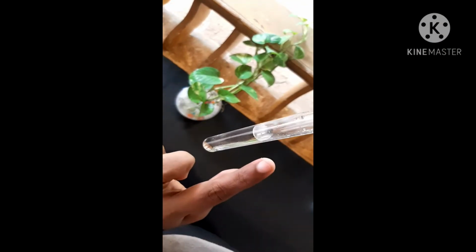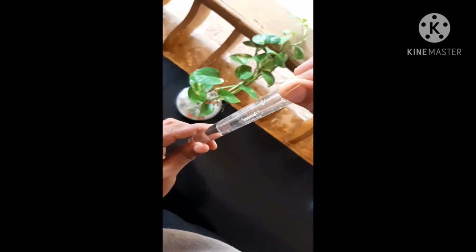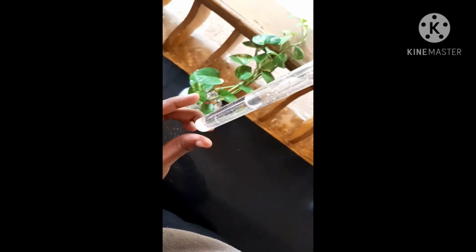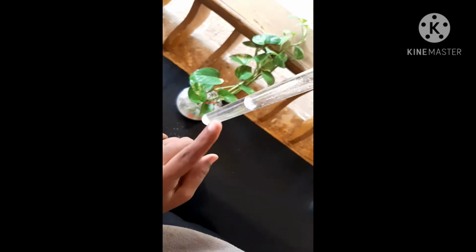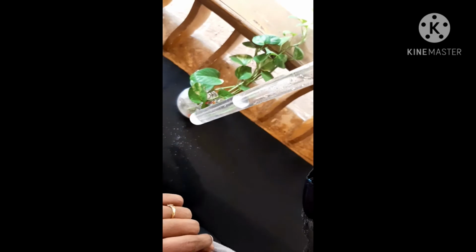Children, I am going to do one experiment. You have to take a test tube and fill it up with a little water. When I put a small pinch of salt inside this test tube, what will happen, children? We know that salt is soluble in water. So when I shake this test tube, salt will dissolve in water. Right. My question is, how can I separate this salt from this water, children?